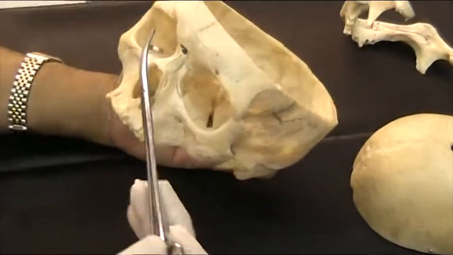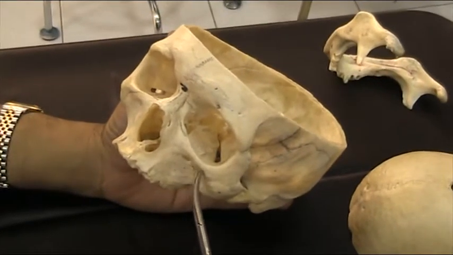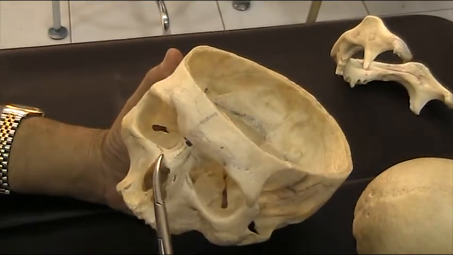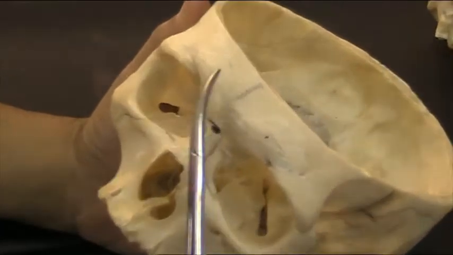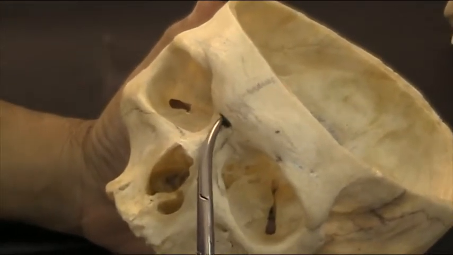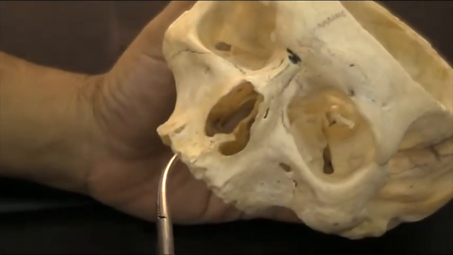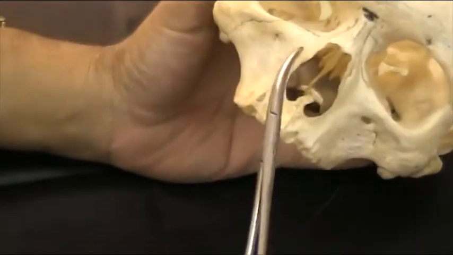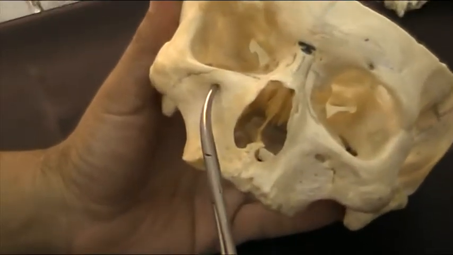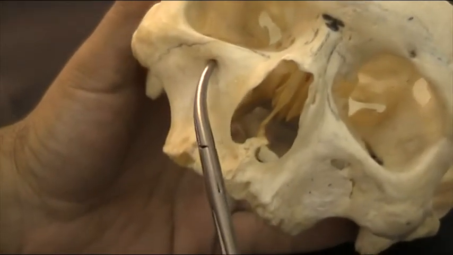This is the norma frontalis. What's important in norma frontalis? This is the two nasal bones, and this is the frontal bone, and this is called the nasion. This is the maxilla, and the most important feature is the infraorbital foramen, which transmits the infraorbital nerve and vessels.